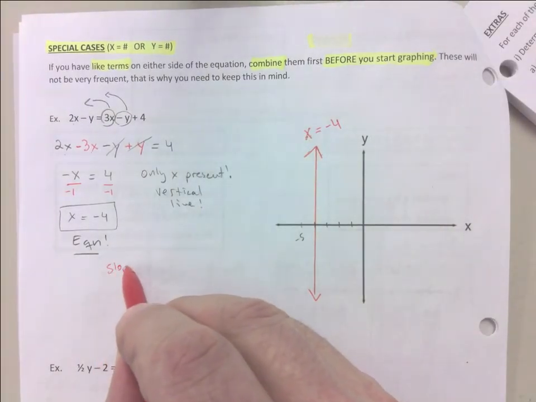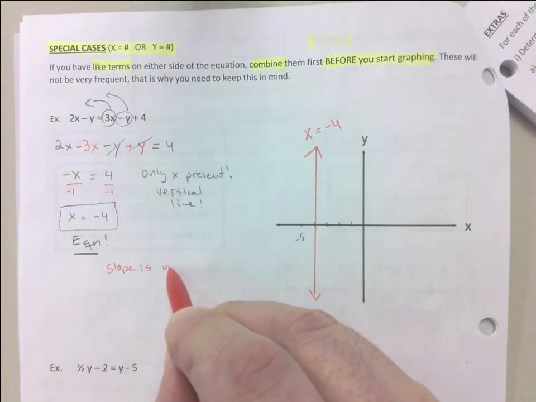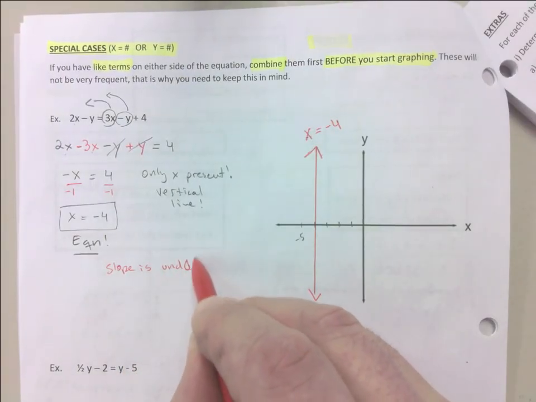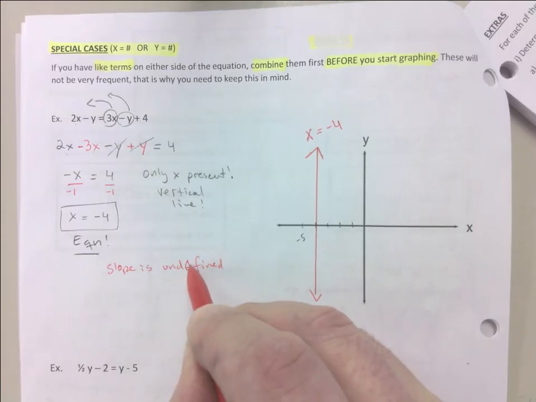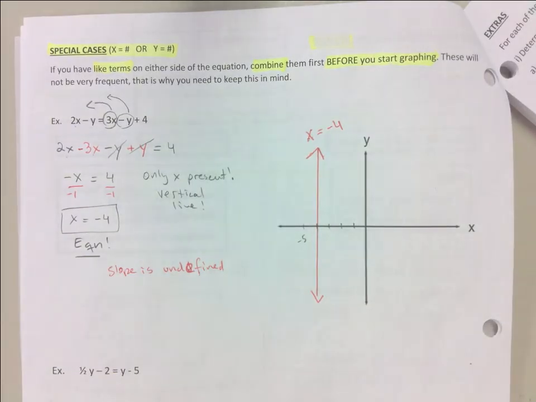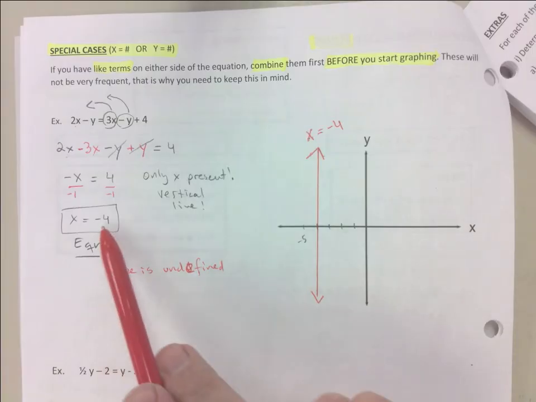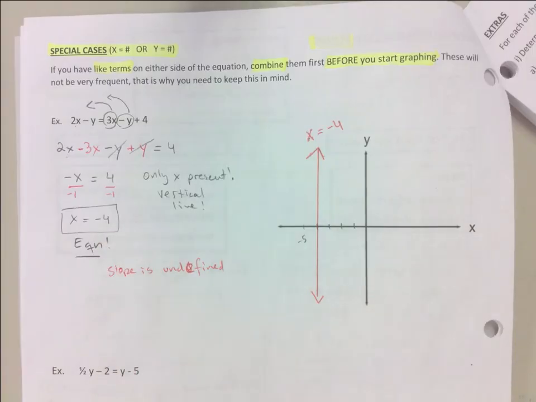Slope is undefined. A lot of times students, and I ask them, what's the slope of this graph or of this equation? Oh, it's 0. It's not true. It's undefined. Okay? It doesn't exist.